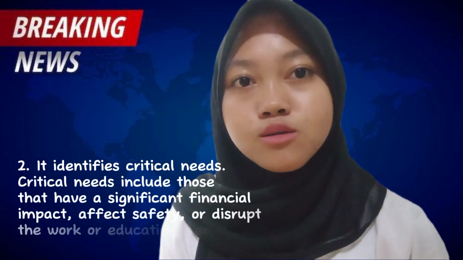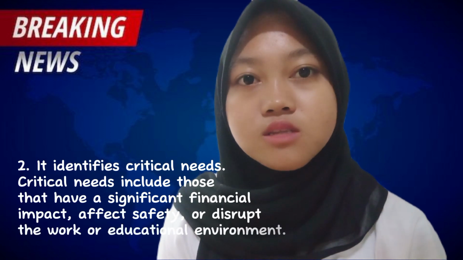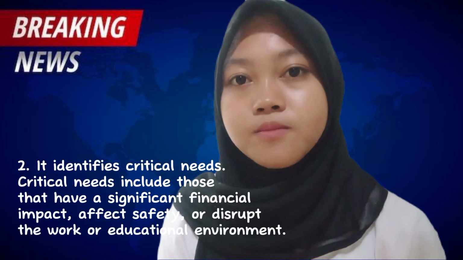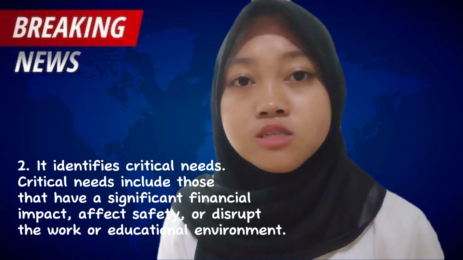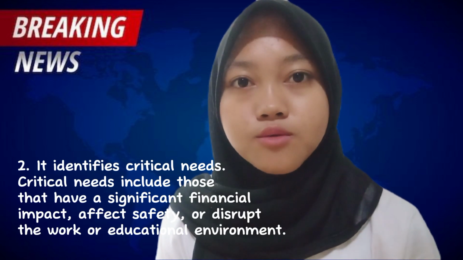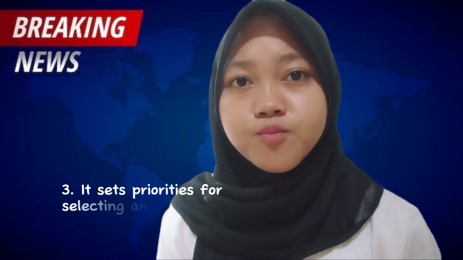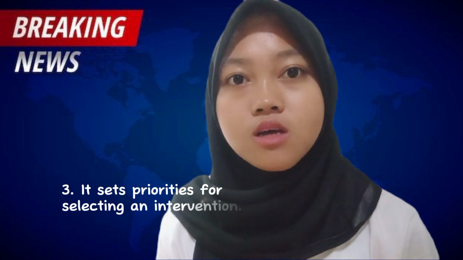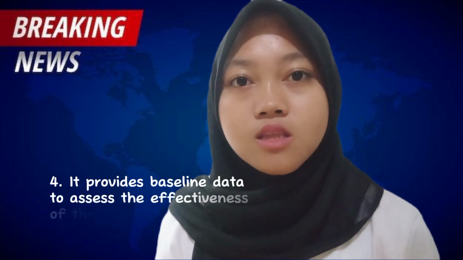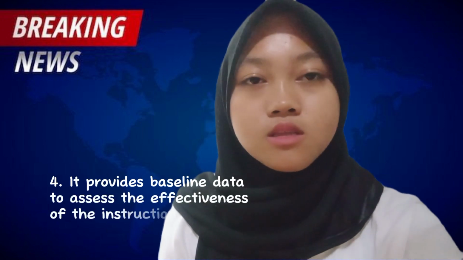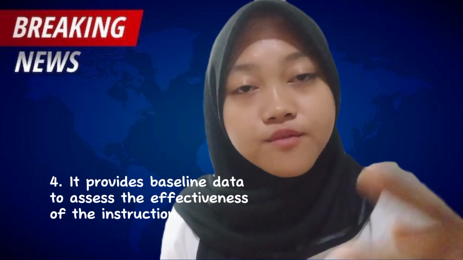Critical needs include those that have a significant financial impact, affect safety, or disrupt the work or education improvement. Number 3, it sets priorities for selection and intervention. And then number 4, it provides baseline data to assess the effectiveness of the instruction.